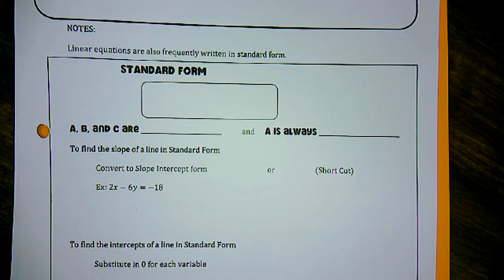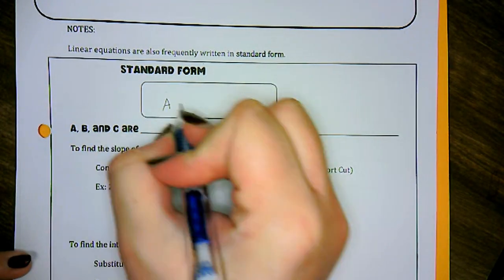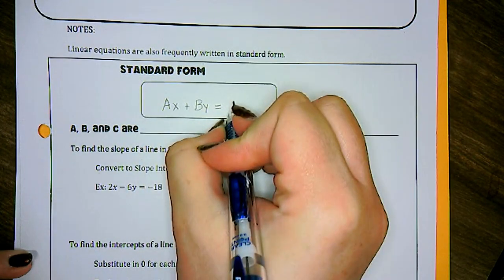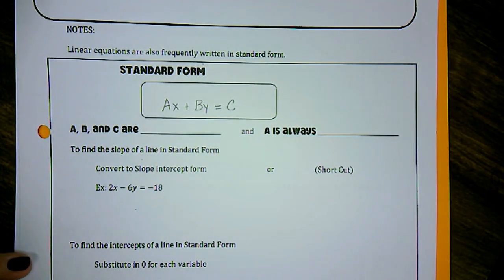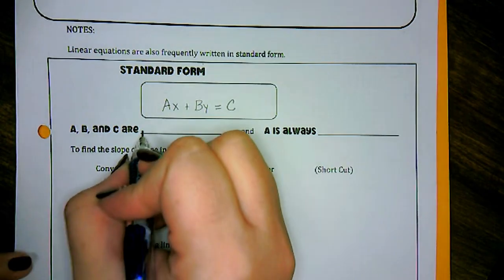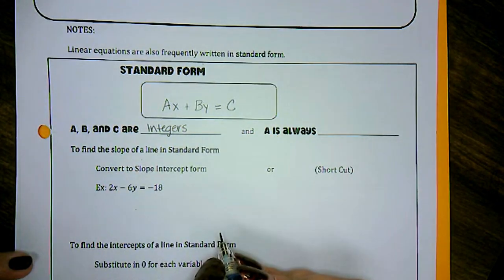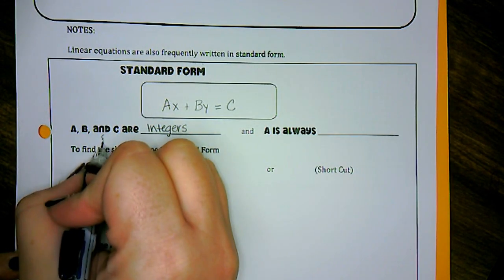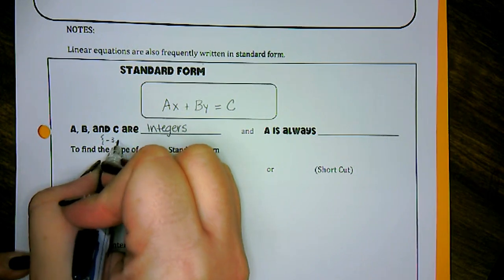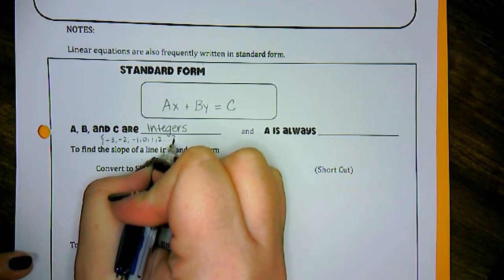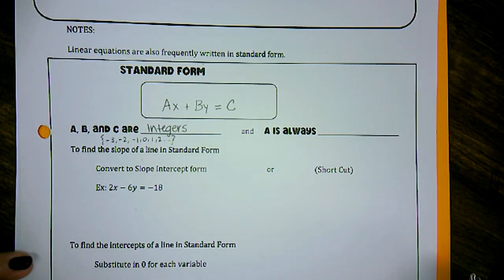All right, today you're going to take notes on our last form, which is standard form. Standard form is capital A x plus capital B y equals capital C. A, B, and C are part of our integers. Remember, we talked about integers in our last chapter. So integers, we're talking about -3, -2, -1, 0, 1, 2, etc. So what that means is no decimals and no fractions.